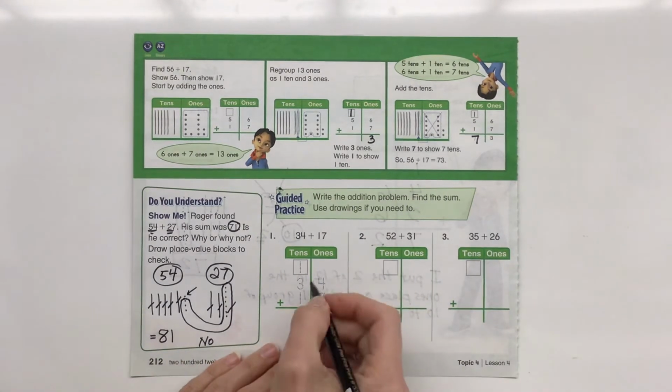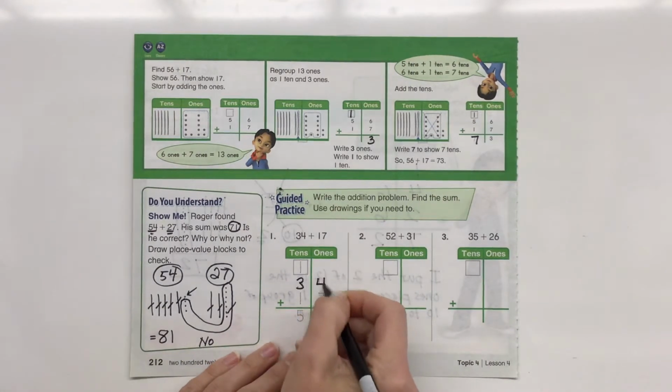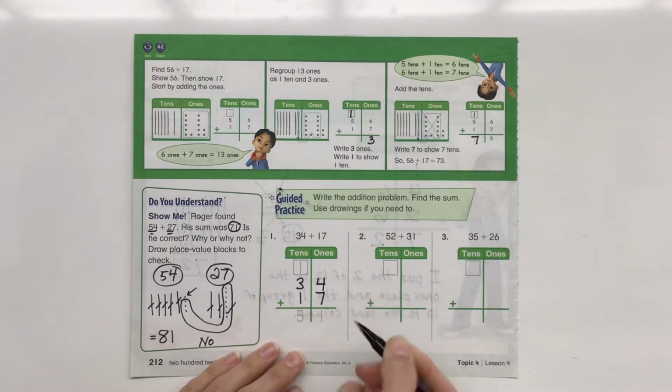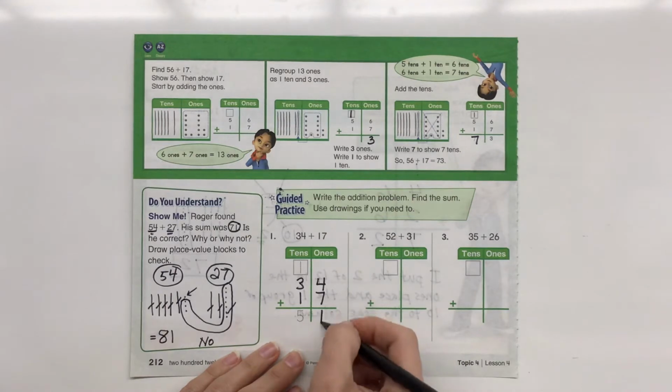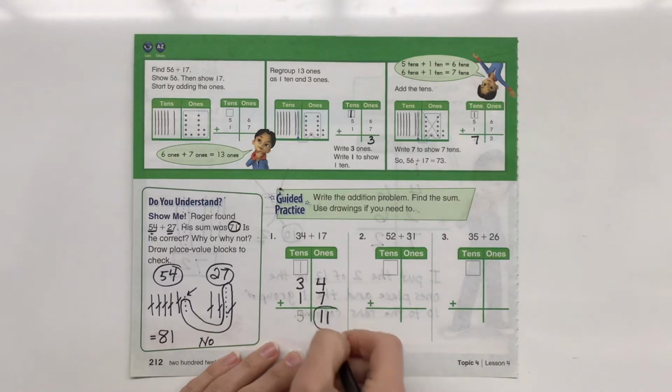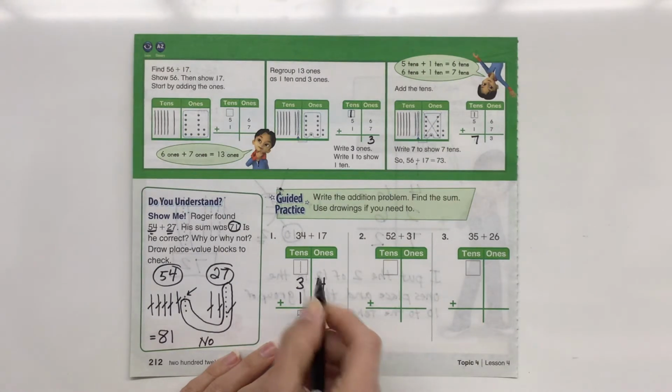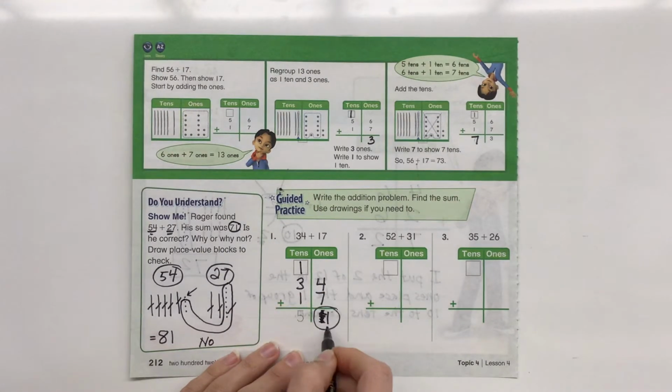All right, let's take a look at this one. 34 plus 17. So 4 plus 7 I know is 11. Now I can't write the number 11 here because I can only have one digit. So I'm going to take this group of 10 here, right? That one group of 10, I'm going to put it right there. So I have a 1 here.